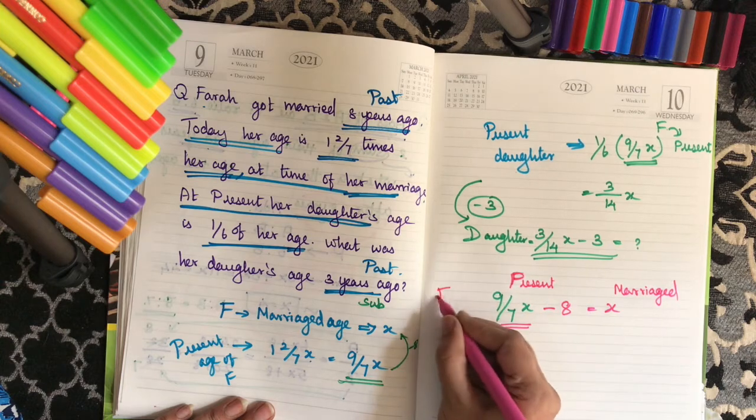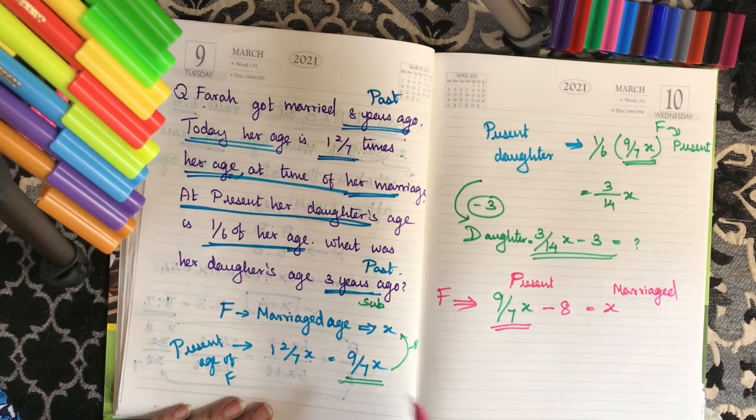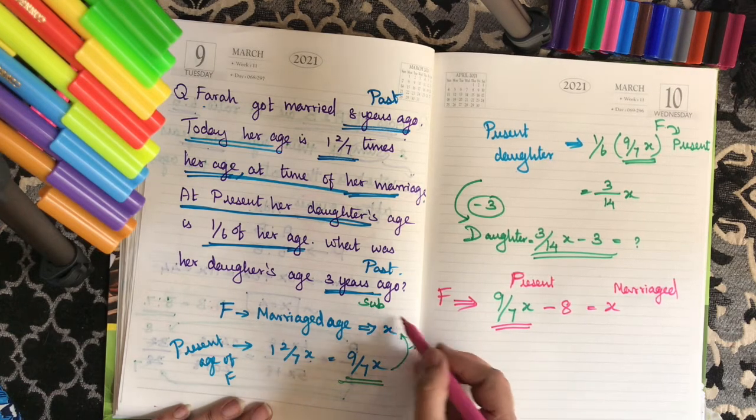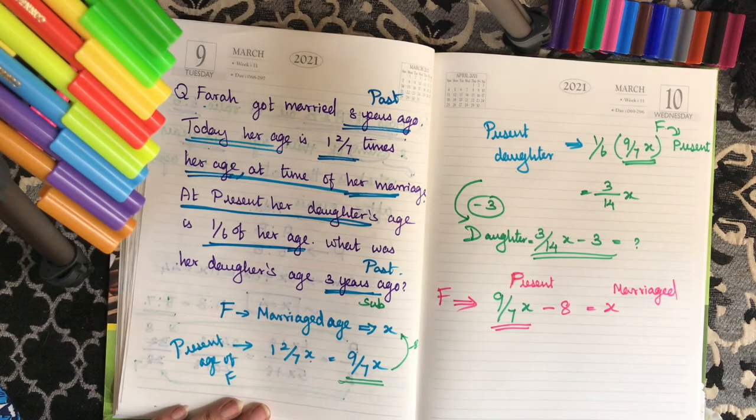Okay, so I'm just taking only the Farah. This is the present age. Before 8 years, her age was x. So from this thing we can easily find the x value.